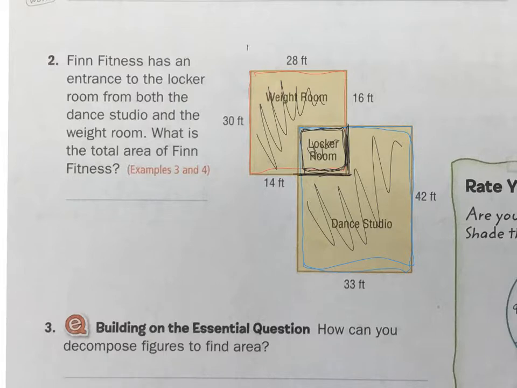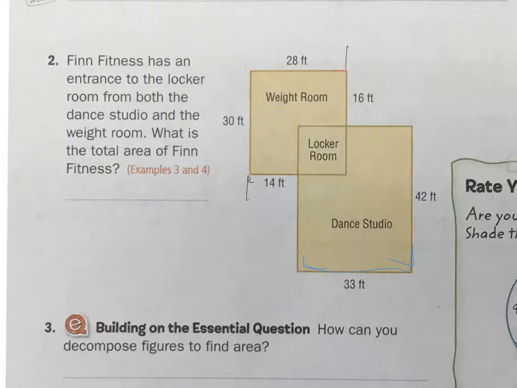Okay? So I actually need to know what this is and what this is. Well, if I know here to here is 28, here to here is 14, so this must be 14 feet from here to here. Okay, I get it all. Let's do this different. Okay, so if this is 28, then this must be 14, and this would be 14 feet. Okay, I'm going to do something similar.